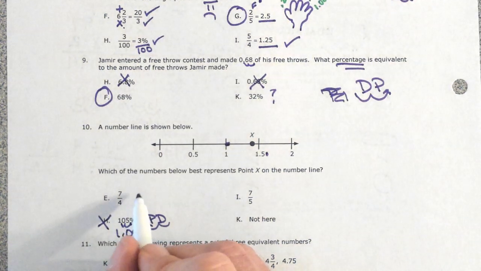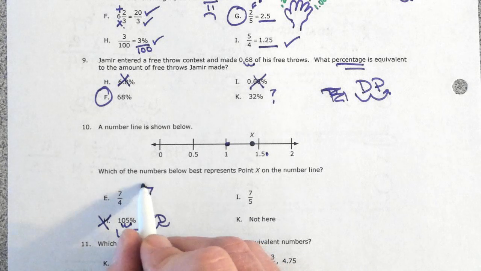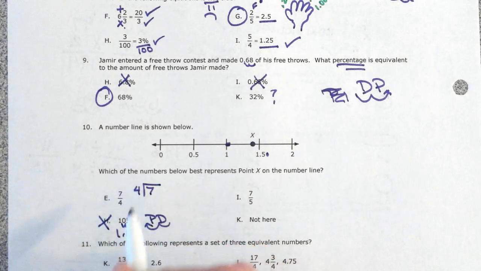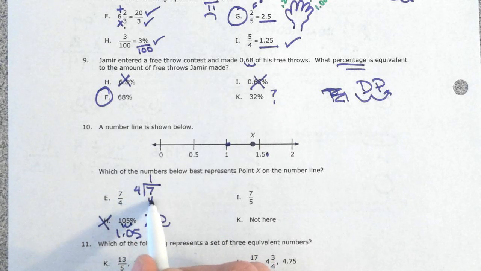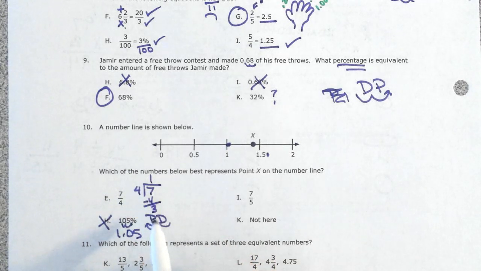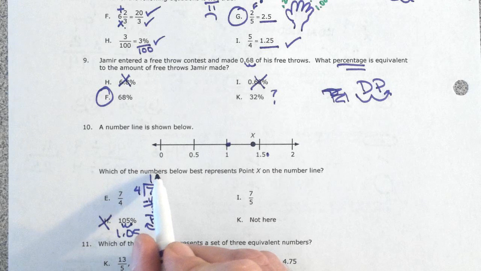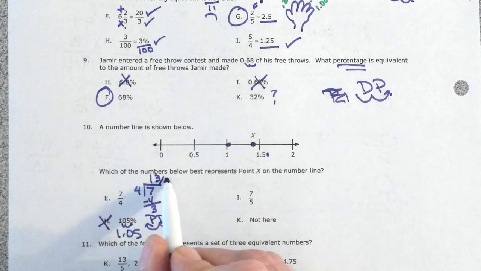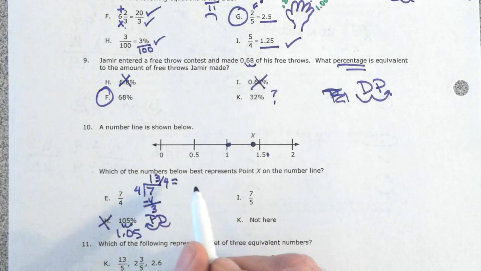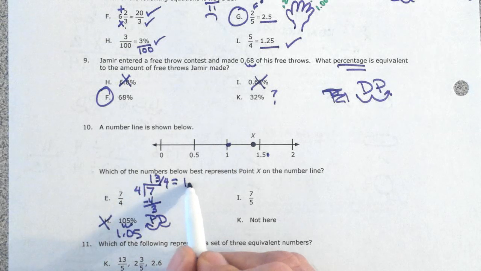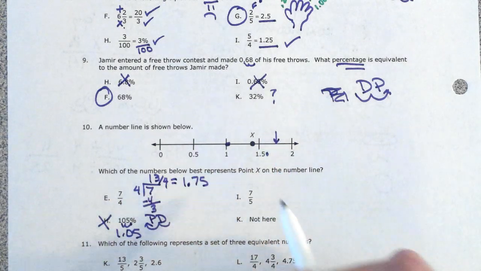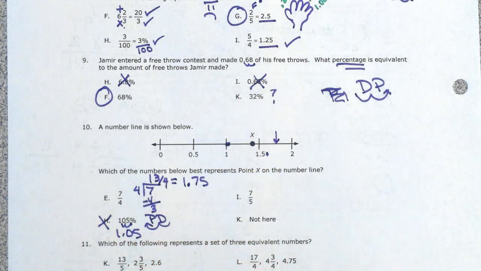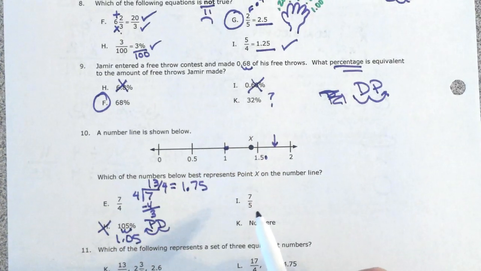7 quarters. If you want, you can do top dog in the house here. 4 goes into 7 one time. 1 times 4 is 4. Subtract, I have 3 left over. Put the 3 over 4. That's 1 3/4. Or it's one of our benchmarks, 1.75. 1.75 would be over here, between $1.50 and $2. All right, so maybe it's I.